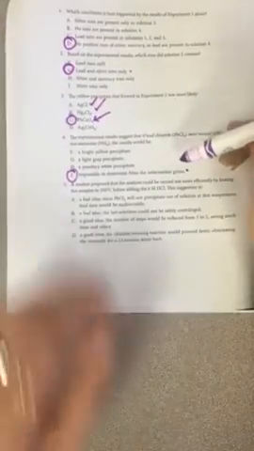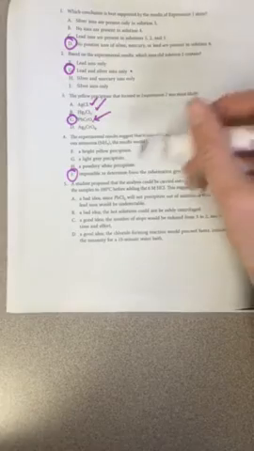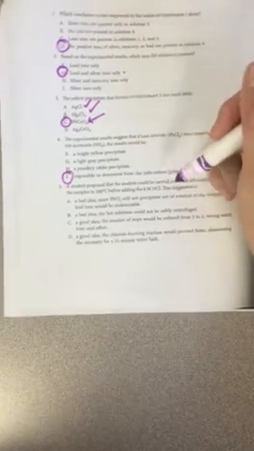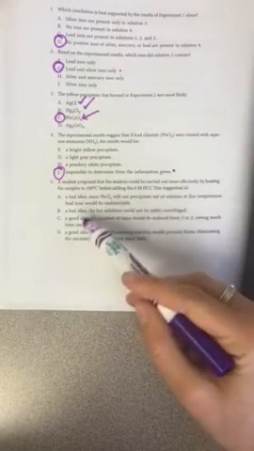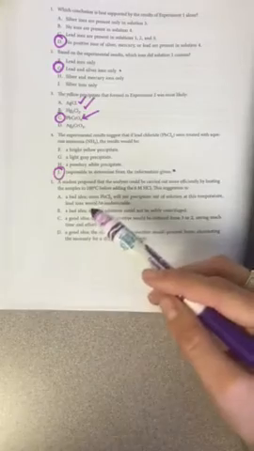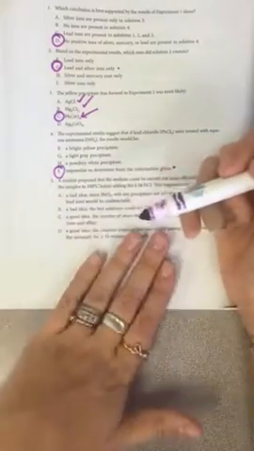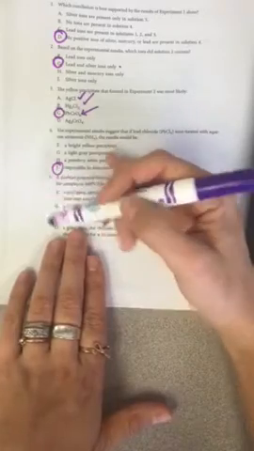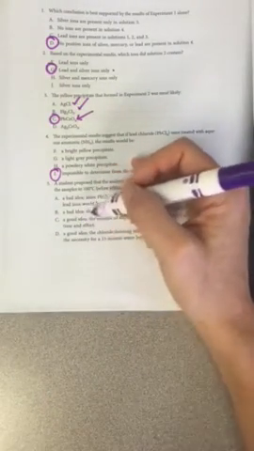And then number 5, a student proposed that the analysis could be carried out more efficiently by heating the samples to 100 degrees Celsius before adding the 6 molar HCl. So this asks you to evaluate their procedure. A bad idea, a bad idea, a good idea, and a good idea. If they give you 3 of one option and 1 different, so if this was 3 bad ideas and 1 good idea, immediately cross off the good idea, because they're not going to give you 1 yes and 3 no's. They'll give you 3 maybes and 1 no. But here we have it split into 2.